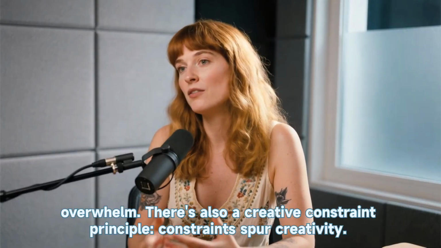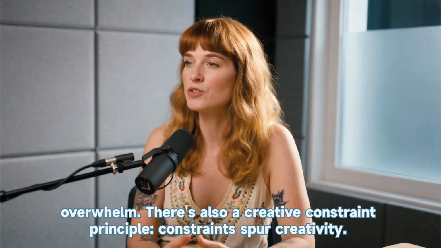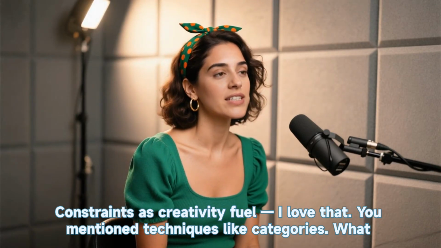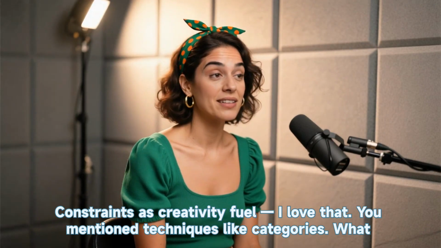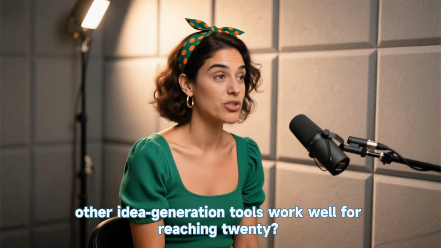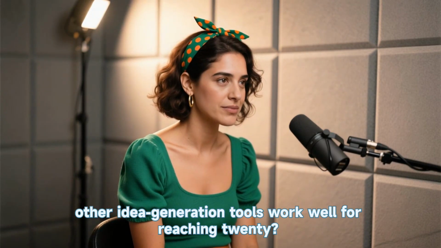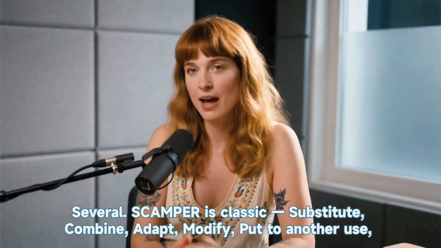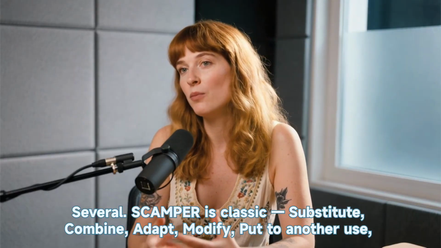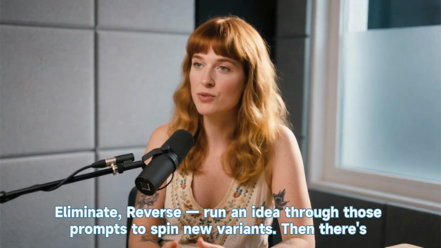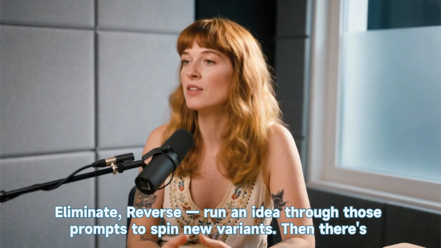There's also a creative constraint principle. Constraints spur creativity. Constraints as creativity fuel. I love that. You mentioned techniques like categories. What other idea generation tools work well for reaching 20? Several. Scamper is classic. Substitute, combine, adapt, modify, put to another use, eliminate, reverse. Run an idea through those prompts to spin new variants.